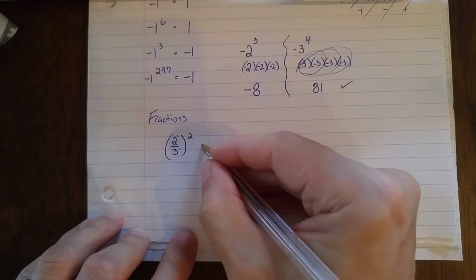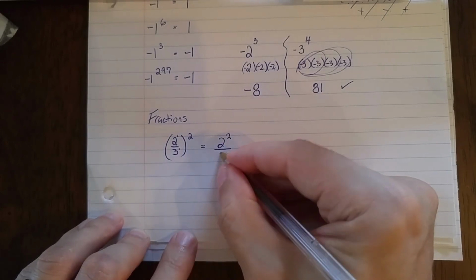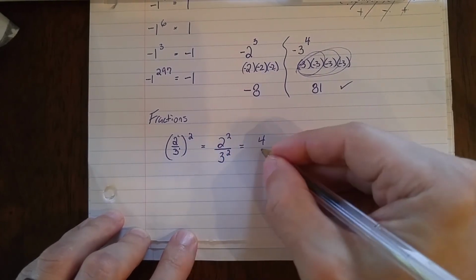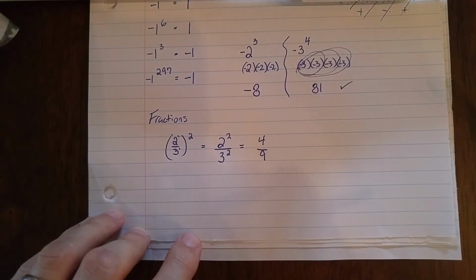1 times 2 is 2, so this is going to be 2 to the 2nd power. And 1 times 2 is 2, so this is going to be 3 to the 2nd power. 2 to the 2nd power would equal 4. 3 to the 2nd power would equal 9. So 2/3 squared would equal 4/9.